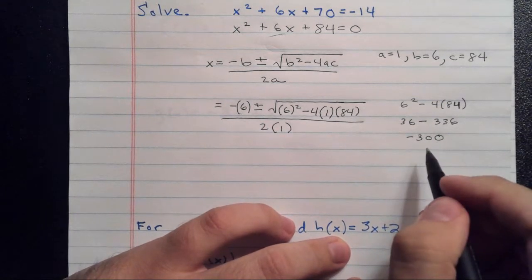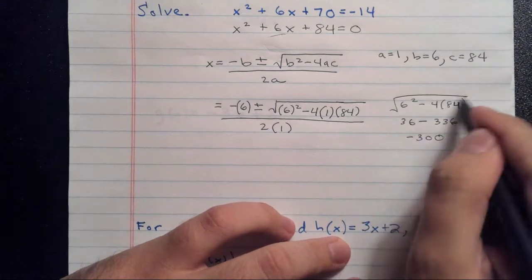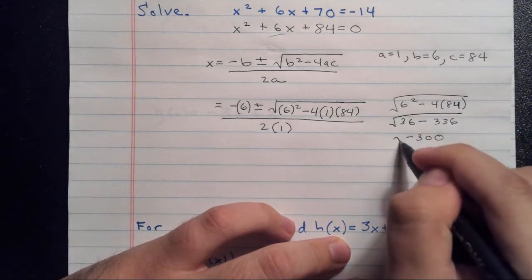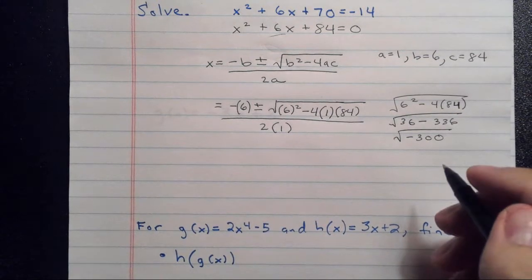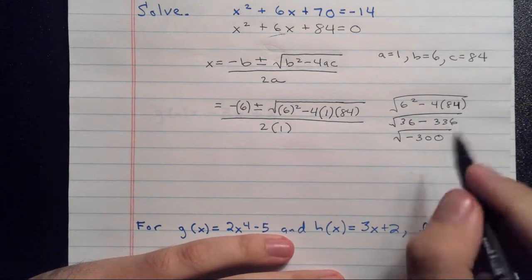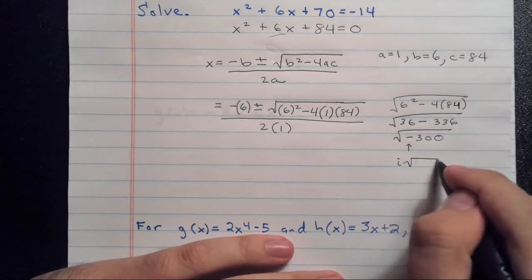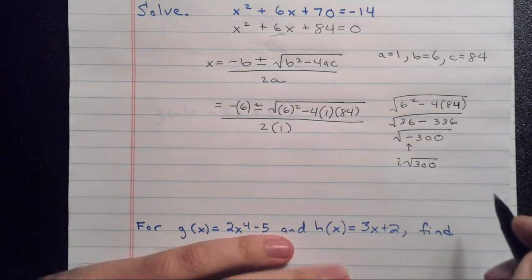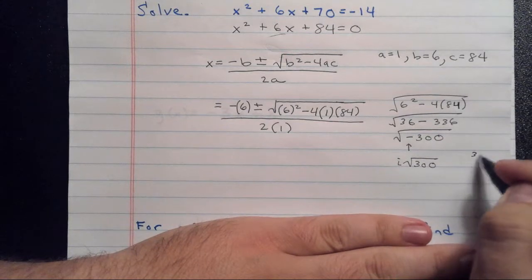Now you might recall if the discriminant is negative, this is going to go under a square root, remember. So all of this is under a square root. A negative under a square root means that I have non-real solutions. I have imaginary or complex solutions. So the square root of negative 300, the first thing I'm going to do is deal with that negative and rewrite this as i times the square root of 300. Well, 300 I know is 3 times 100.